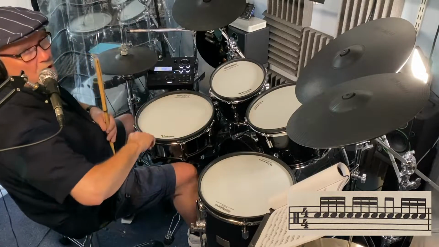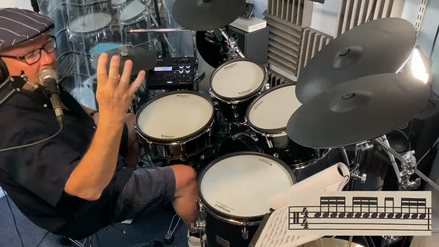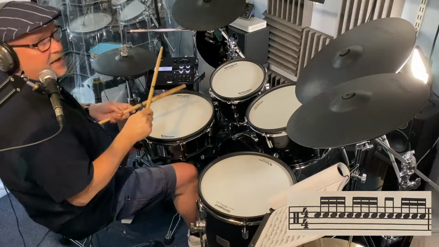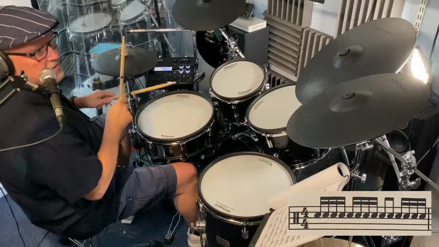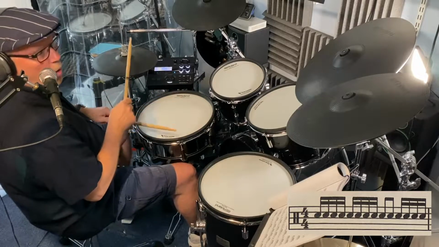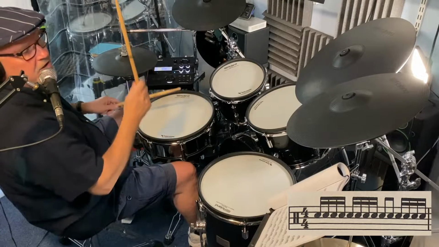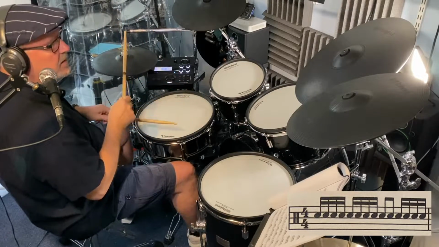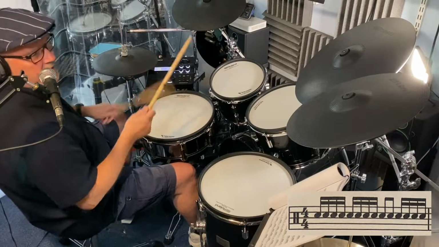Let's do the very last one. So we're going to come in on beat 4 just to play the last beat of the bar as a drum fill. All right? Keeping it in the snare drum. 2, 3, 4. 1, 2, 3, 4. 1, 2, 3, 4 and. Let's do that again. This is a single beat drum fill. 1, 2, 3, 4 and.